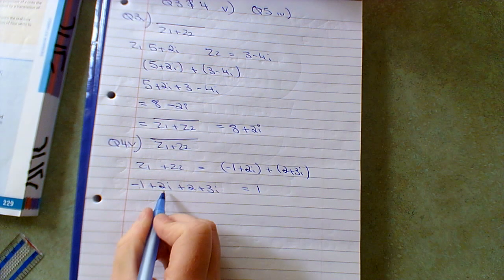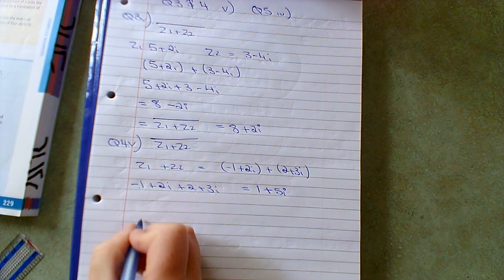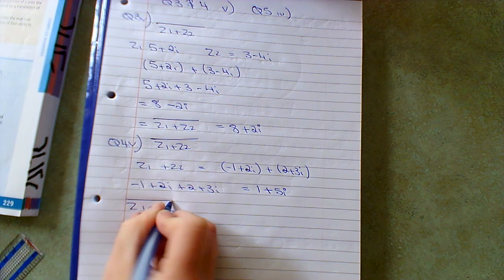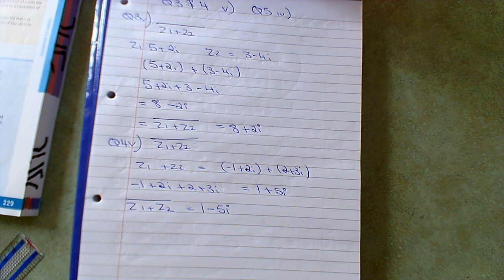will give me 1, and then 2i plus 3i will give me plus 5i, and I need to get the conjugate of that, so the conjugate of this answer will give me 1 minus 5i. So that's how I do question 4 part 5.